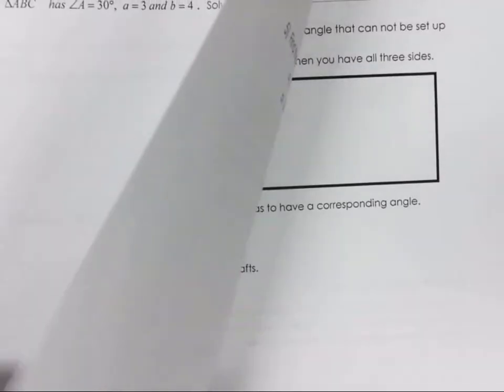Oh, do you feel like that's a theme of this course? Two solutions, one solution, no solutions? I feel like it is.